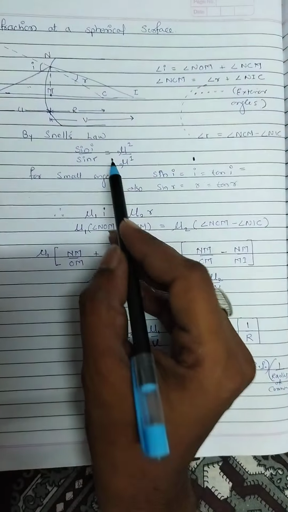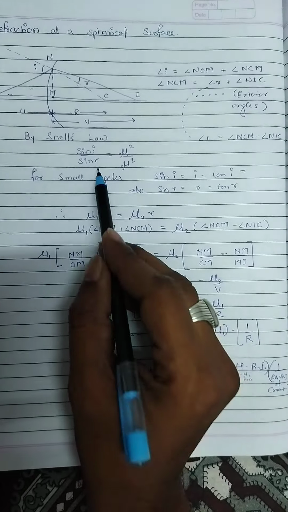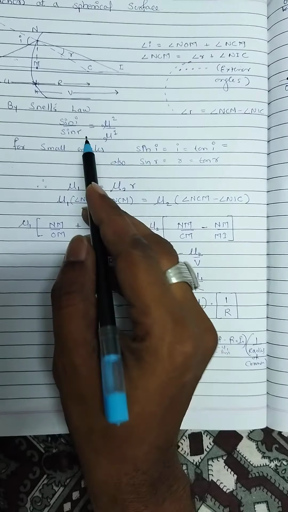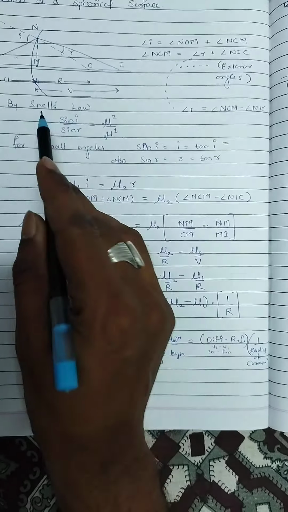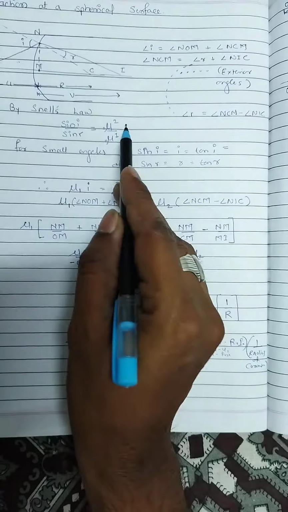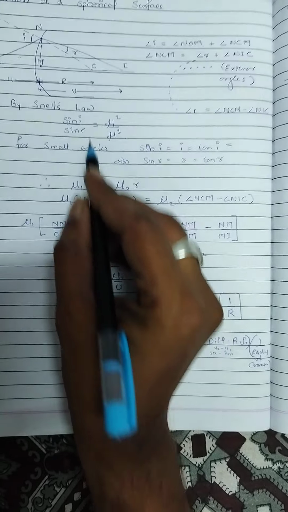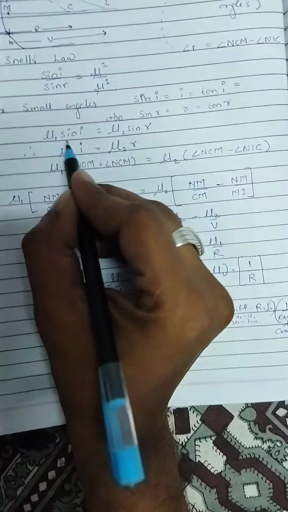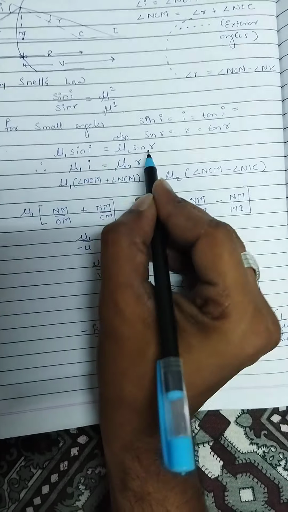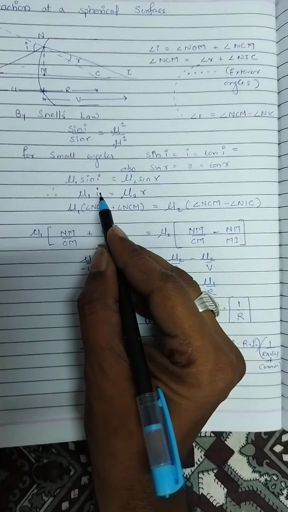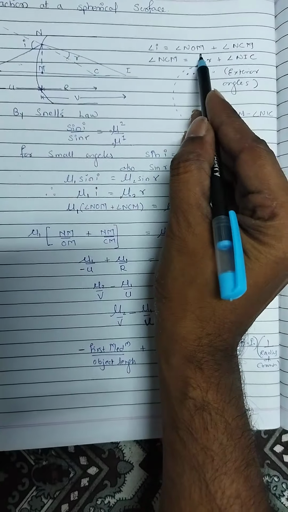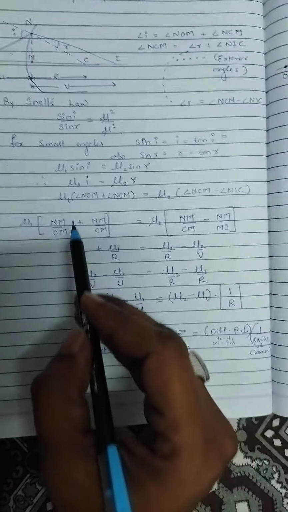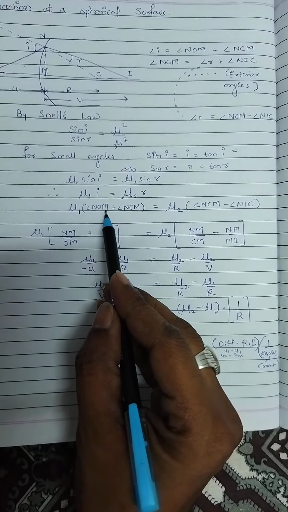Rearranging them for small angles, sin I equals I. Cross multiplying, mu1 into sin I goes to mu2 into sin R. Here we have written this so that sin I is I, sin R is R. Instead of angle I we can write angle NOM plus angle NCM. We can substitute for R also.